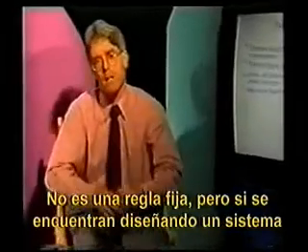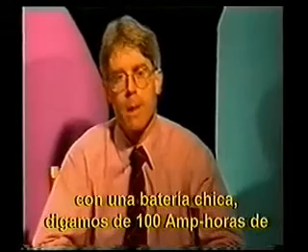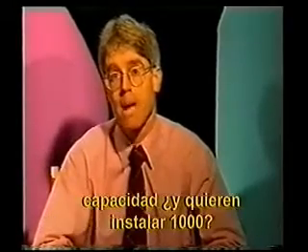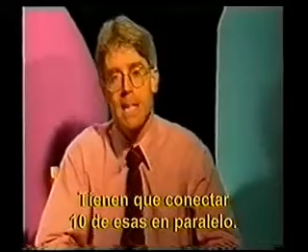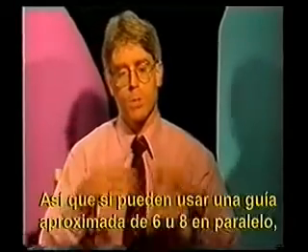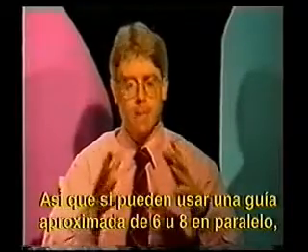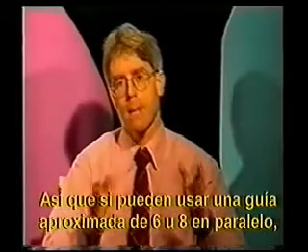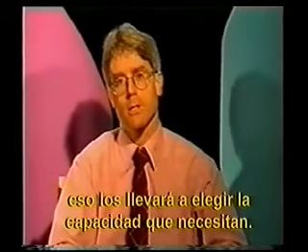But if you find yourself designing a system with a small battery, let's say a battery that has only 100 amp hours of capacity, and you want to install 1,000, you need to connect 10 of those in parallel. I think that's too much. So if you can use a rough guideline of approximately 6 or 8, something in that range as a guideline for how many in parallel, I think that will guide you in terms of choosing the capacity that you need.